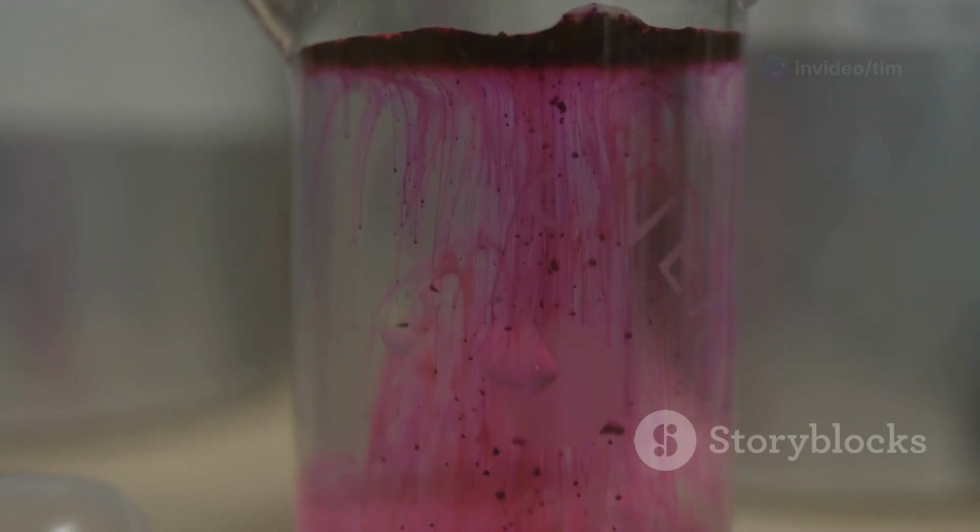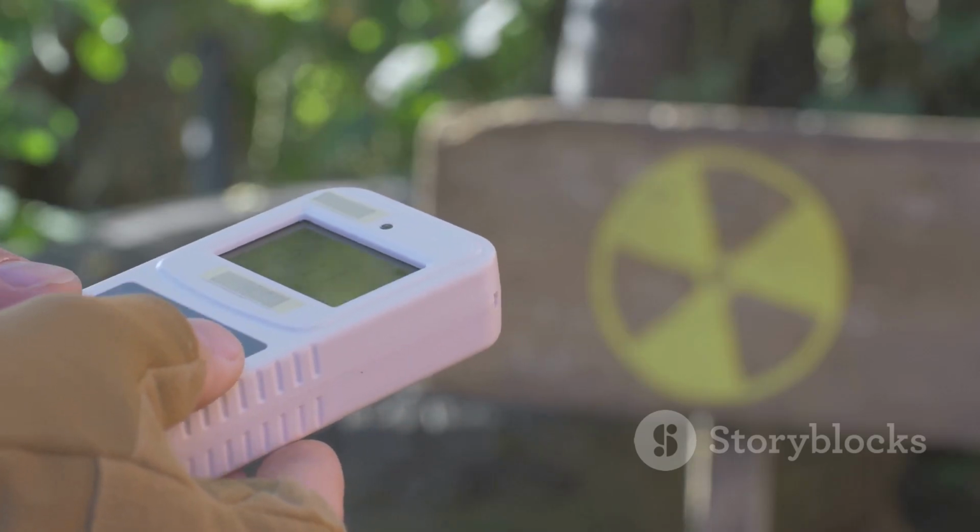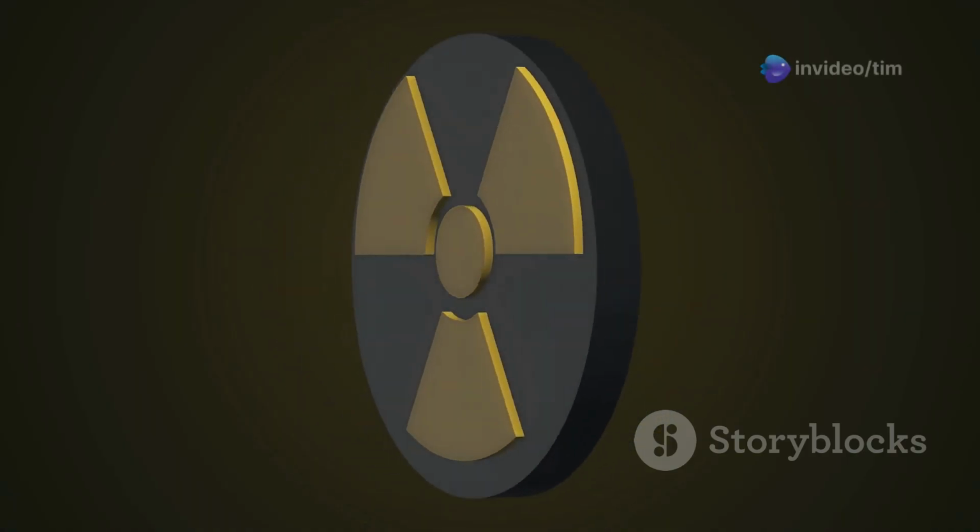Sometimes the nucleus of an isotope isn't stable. It wants to become more stable, so it releases energy in the form of radiation. This process is called radioactive decay.